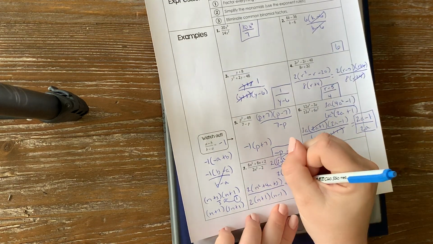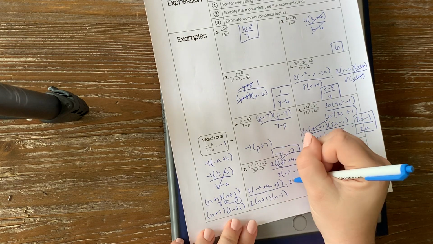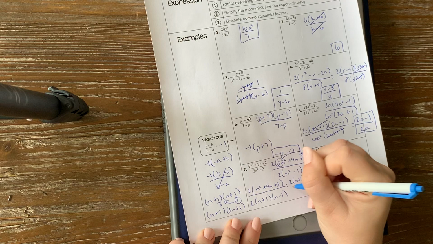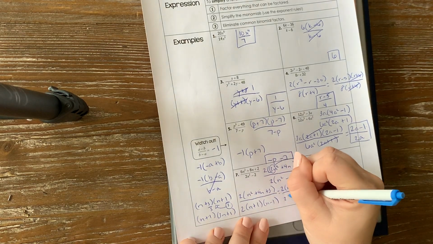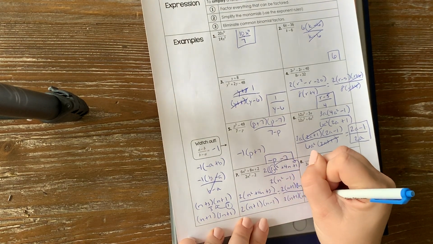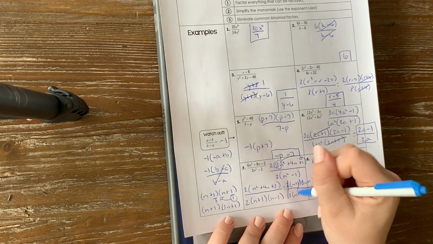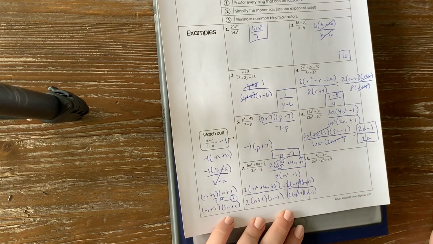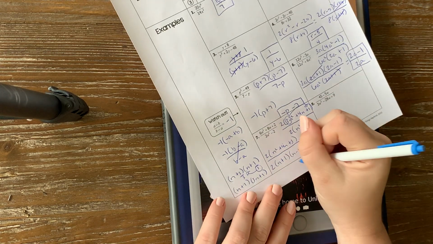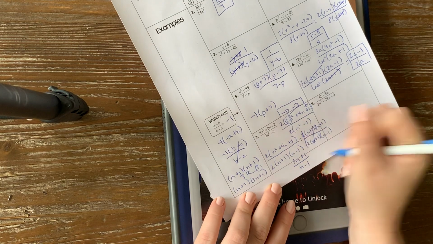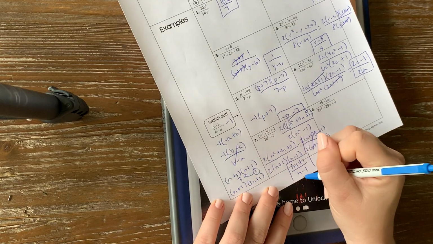Okay, so then we have 2, and then we have n plus 1 and 3n plus 1, and it's over 2 n plus 1 and n minus 1. Okay, so our 2's cancel, our n plus 1's cancel. So that means that we are left with 3n plus 1 over n minus 1.